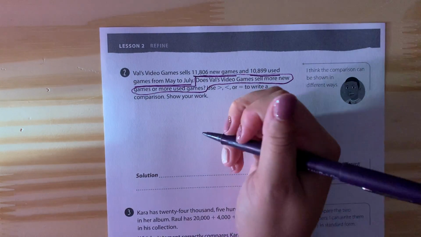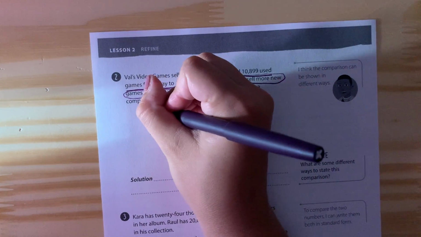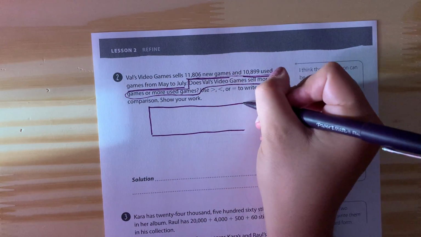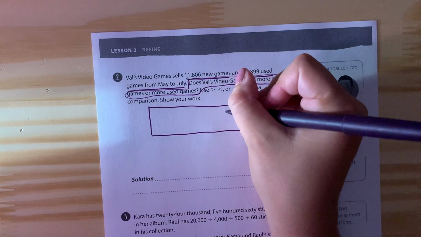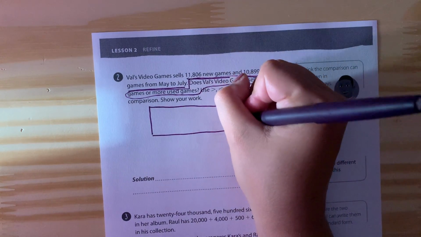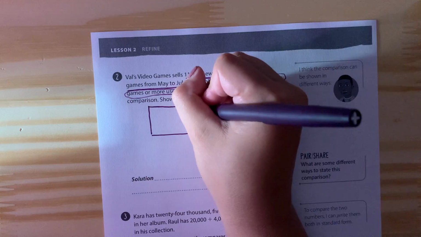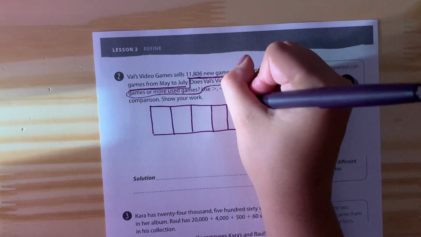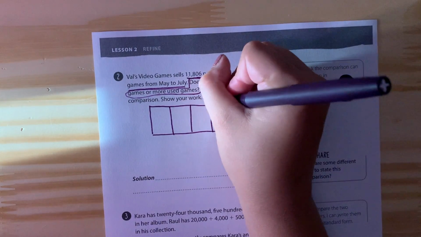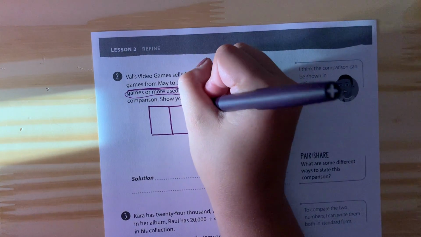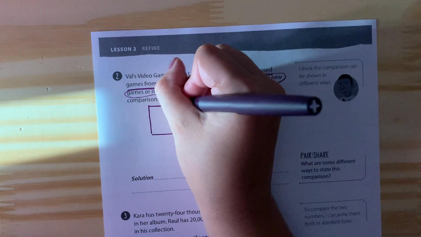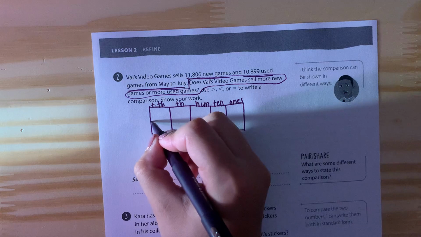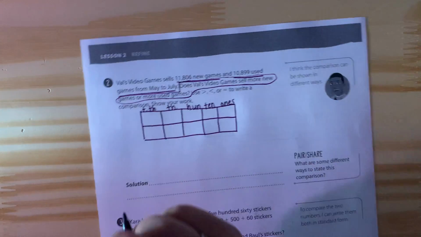So, place value charts are back at it again, friends. We can't forget about them. This one, we go up to the 10,000s. Miss Dion's paying attention this time. So we have 1s, 10s, 100s, 1000s, and 10,000s. We have our line in the middle, and we can get started.